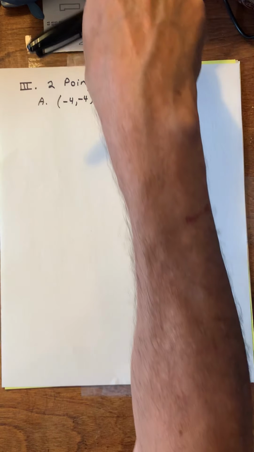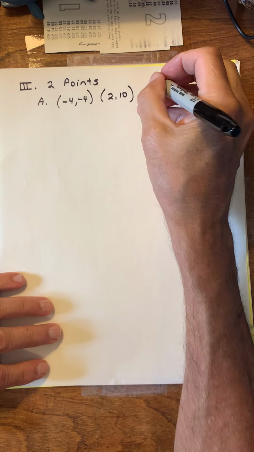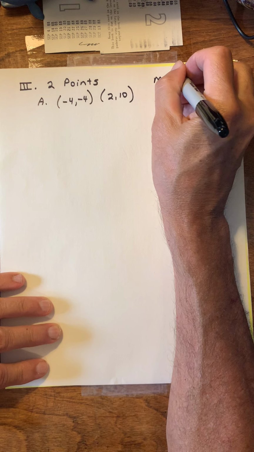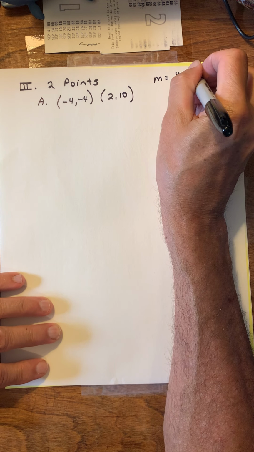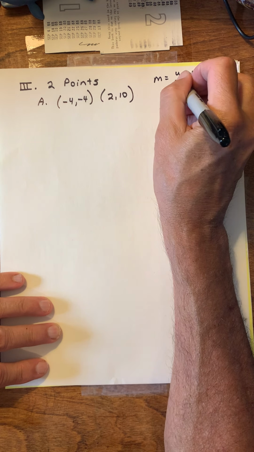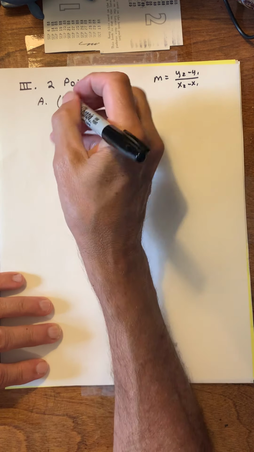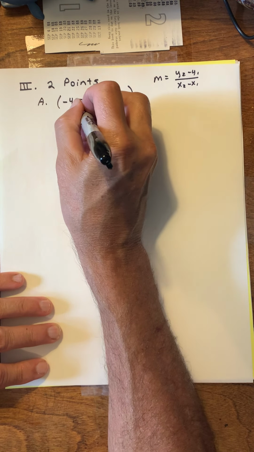All right, first thing you ought to realize is if I have 2 points, I can find the slope. The slope, after all, is y2 minus y1 over x2 minus x1. Call one of these points x1, y1.